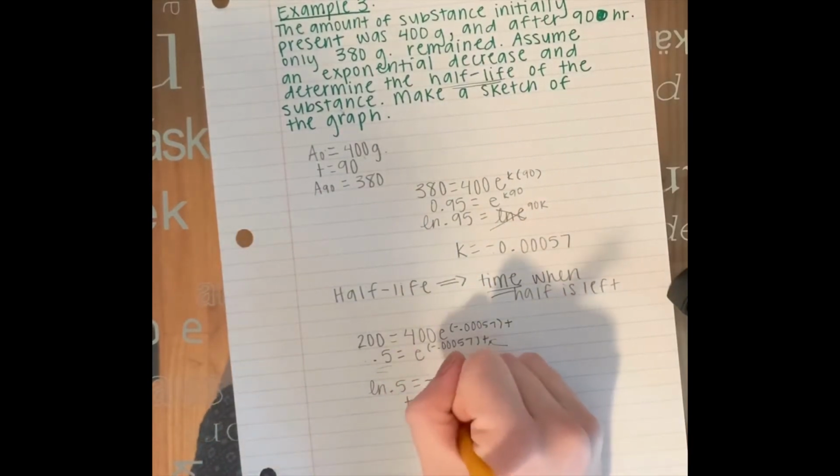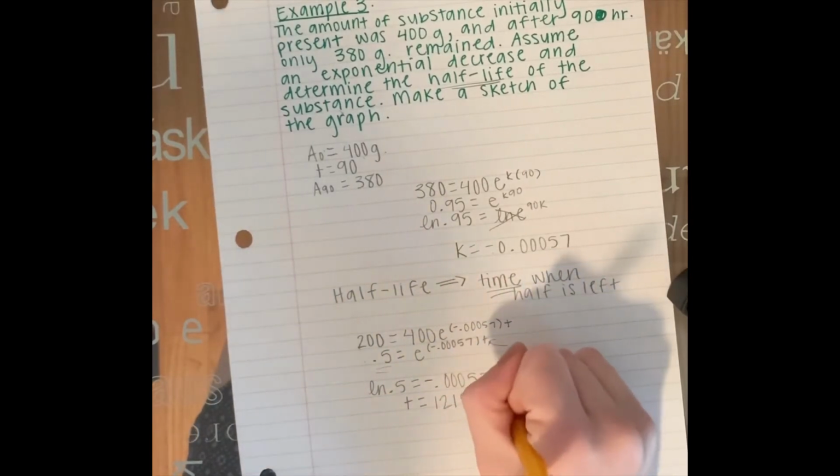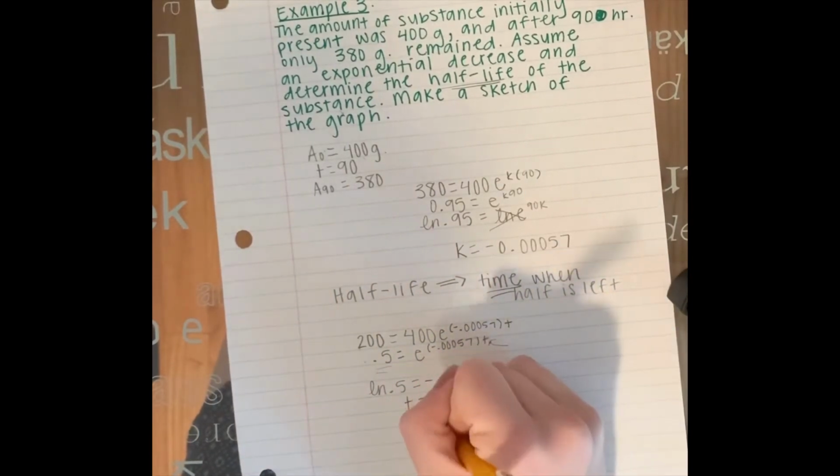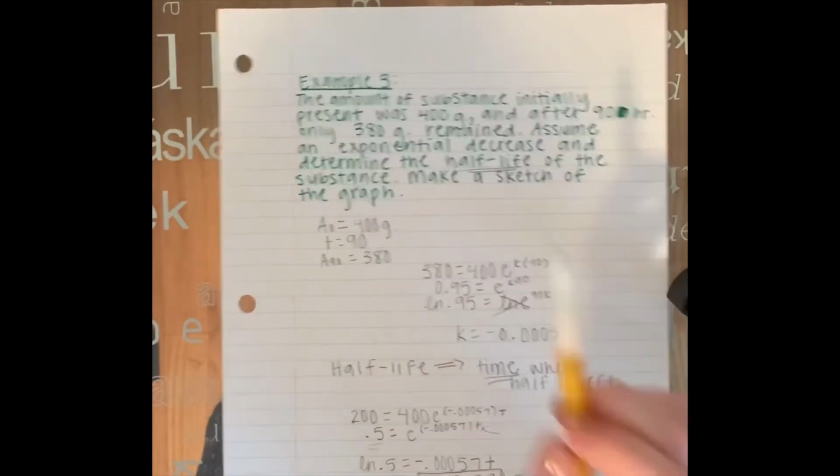T equals 1,215.79 hours. All right, and then the last part of this problem says to make a sketch of the graph.